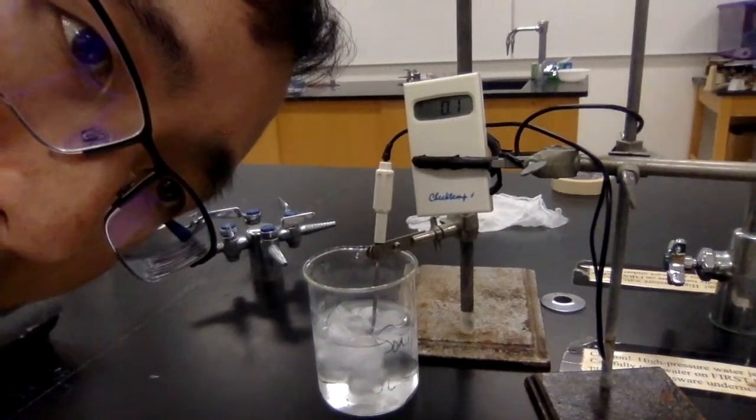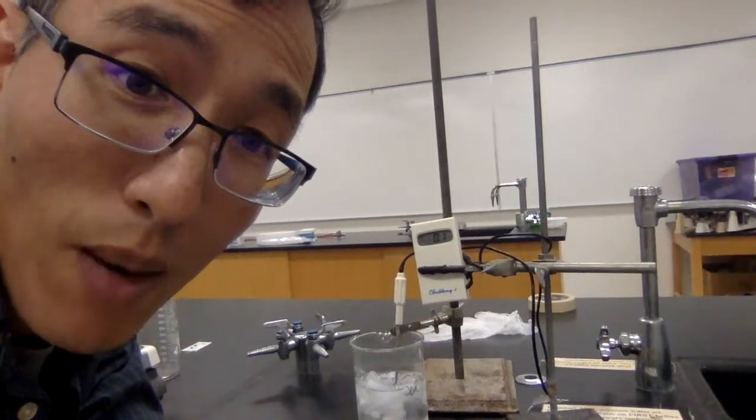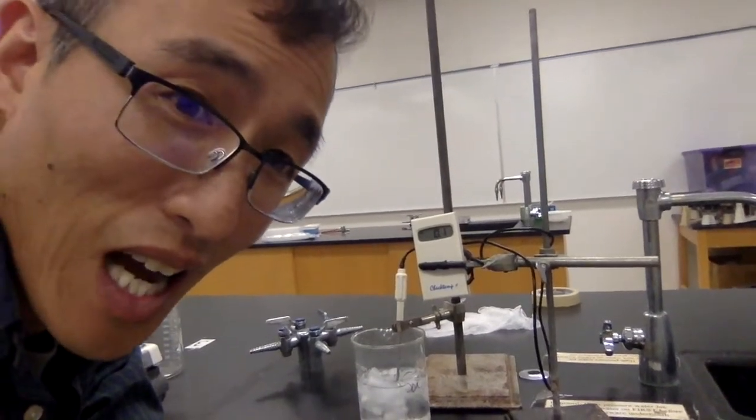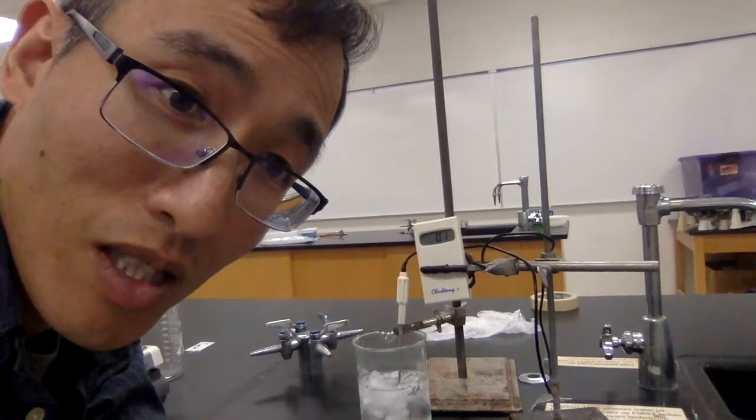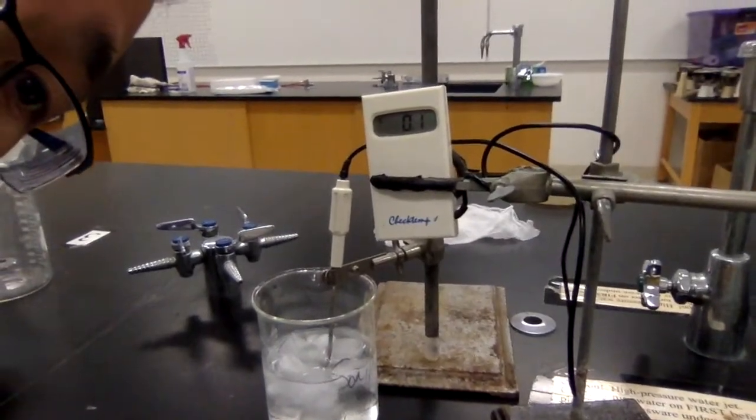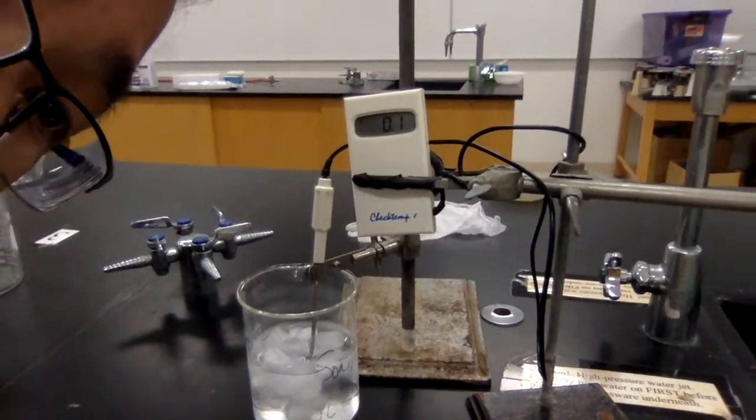Ideally, I would have the electronic thermometer in the block of ice, but I don't think that would be a good idea to put the thermometer in the freezer, because that probably wouldn't work anymore. So there we have it, ice and water.